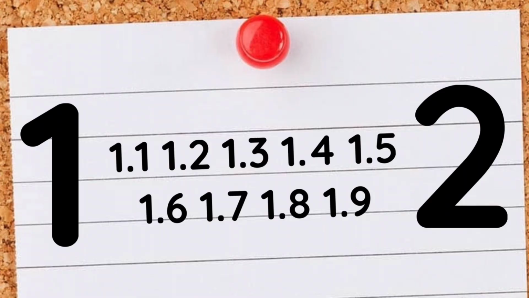Again, if we look at the numbers 1 and 2, we could say that there's 1.1, 1.2, 1.3, 1.4, 1.5, 1.6, 1.7, 1.8, 1.9, and then that would bring us up to a whole number of 2. Now we could actually go smaller than that as well. When we've got one number which is a decimal, we're talking about what's called tenths.